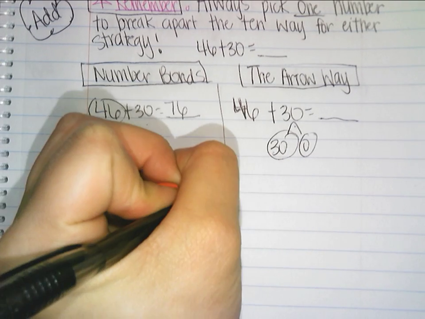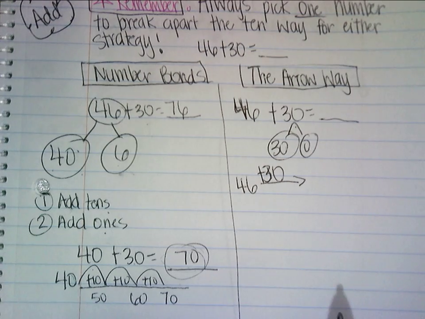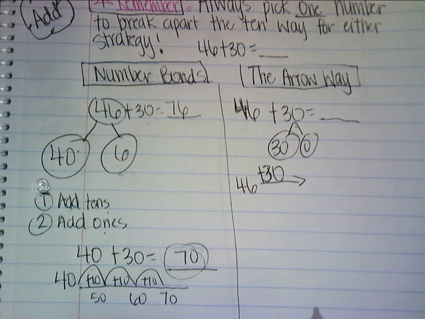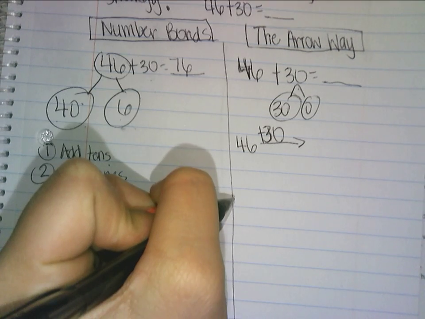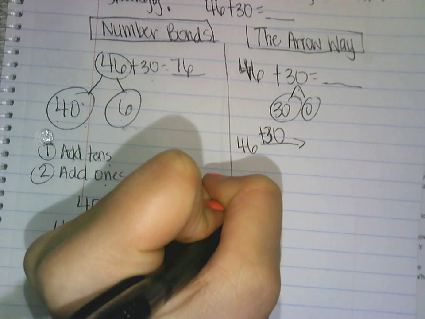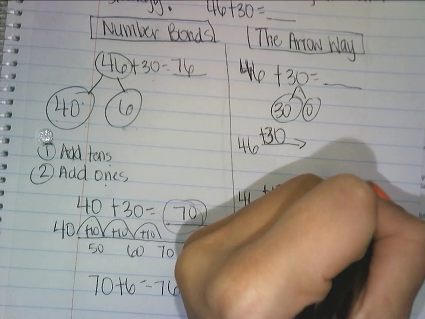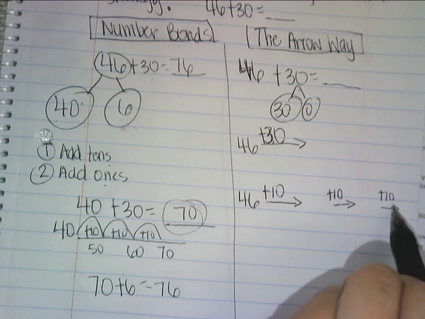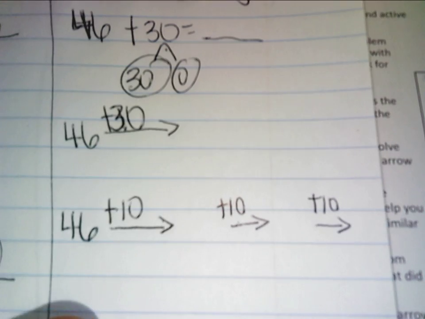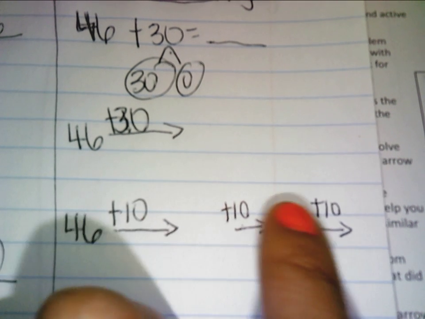If you can do it mentally, meaning in your brain, you can just go straight to the arrow, 46 plus 30. If you can do that, great, okay? But if you need to break that 30 up into groups of 10, which is multiples of 10, which is the point of this lesson, you're going to do 3 groups of 10 on the arrows. And that should equal 30. 10, 20, 30. I hope you can see that, okay? So it's plus 10, plus 10, plus 10, because it's 3 groups of 10, I have 1, 2, 3 groups of 10.